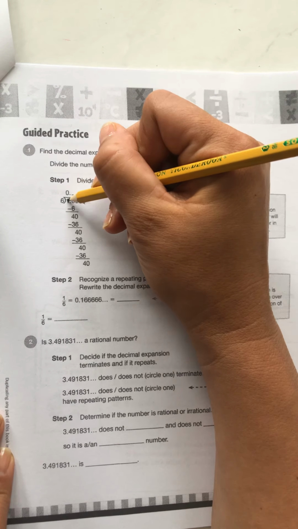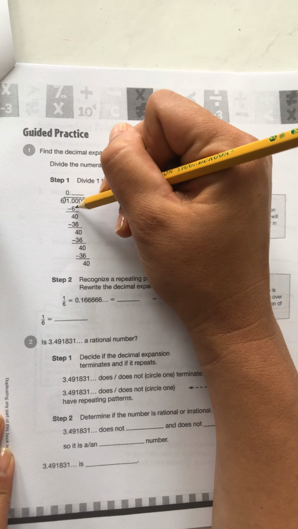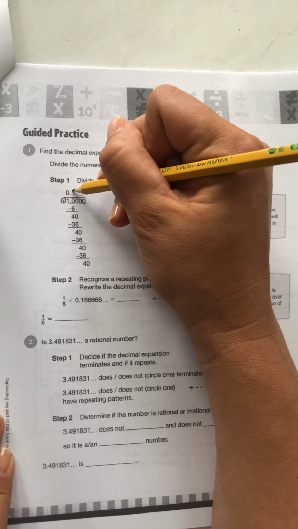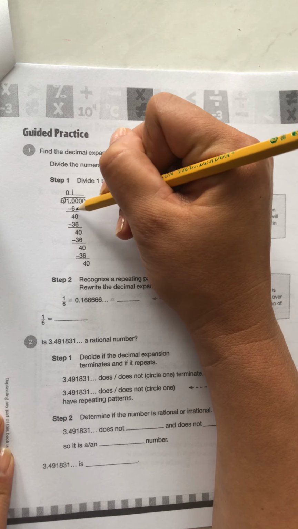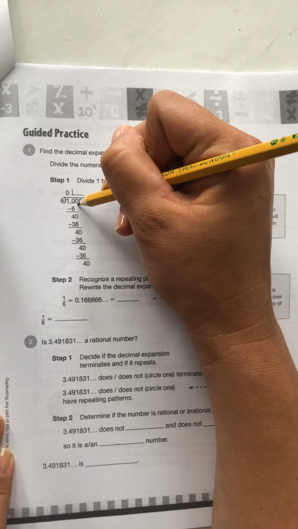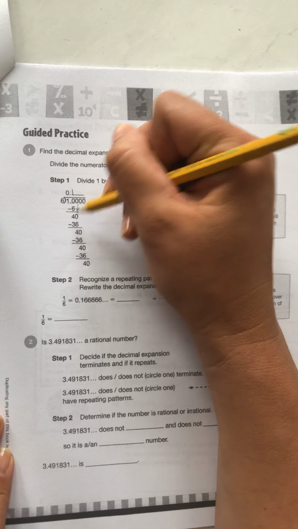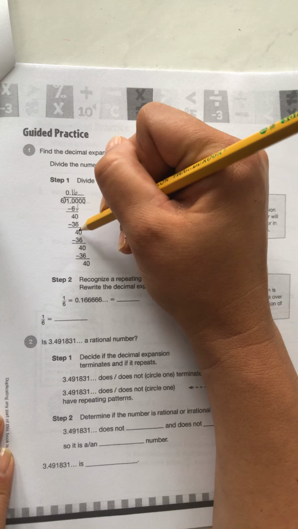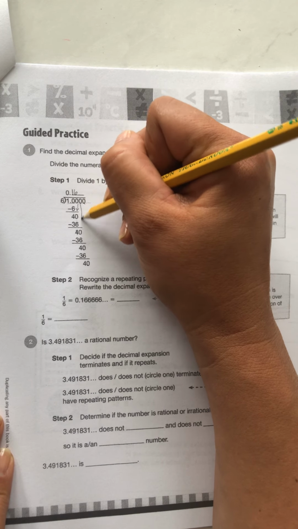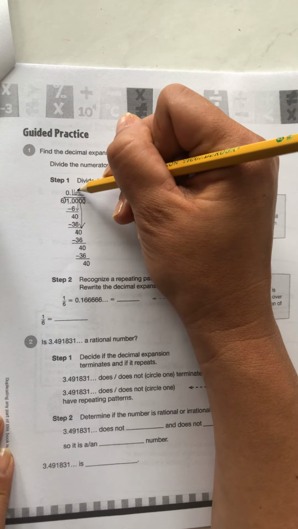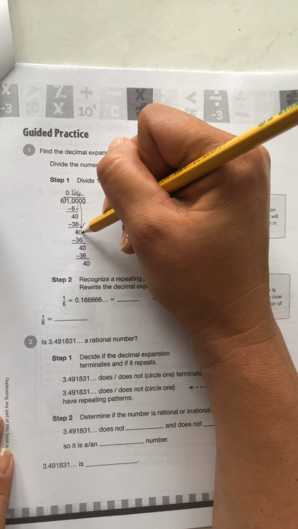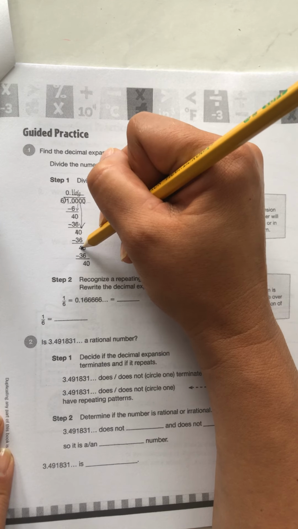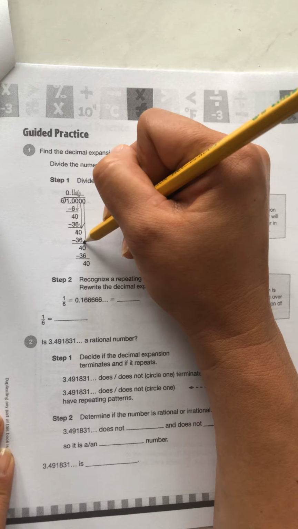So 6 can go into 1, 0 times. 6 can go into 10, 1 time, which is 6. Subtracting it, we get 4. Bring down the next 0. 6 can go into 40, 6 times, which is 36. Subtract and get another 4, bring down the 0, and 6 goes into 40 six times, which is 36. Subtract and get 4, bring down the other 0.